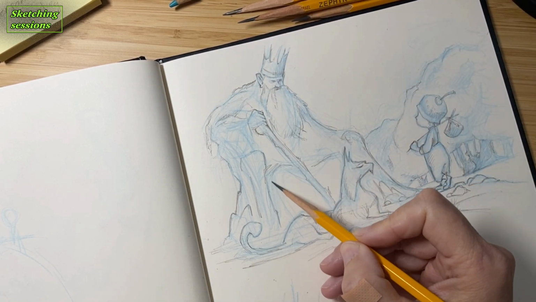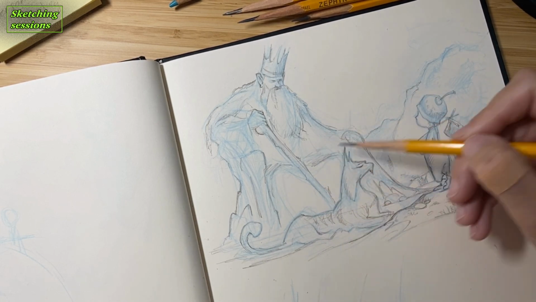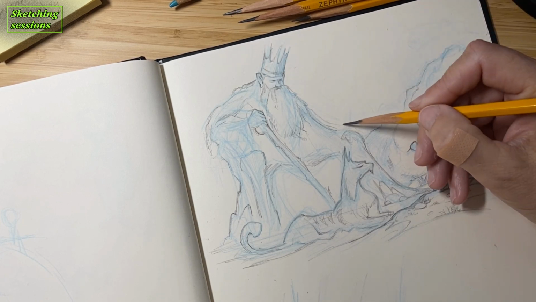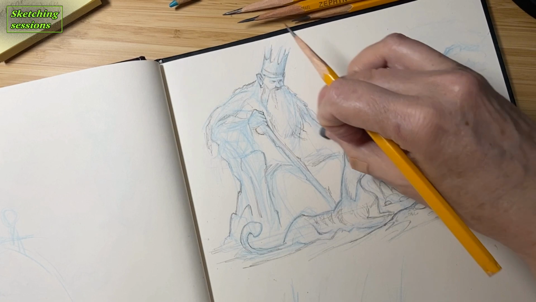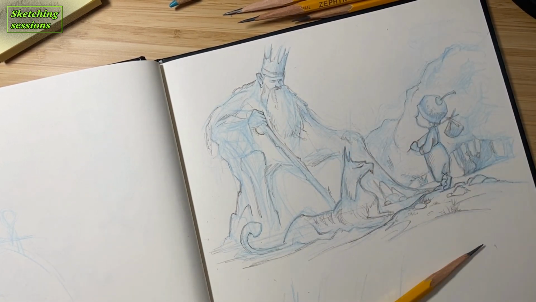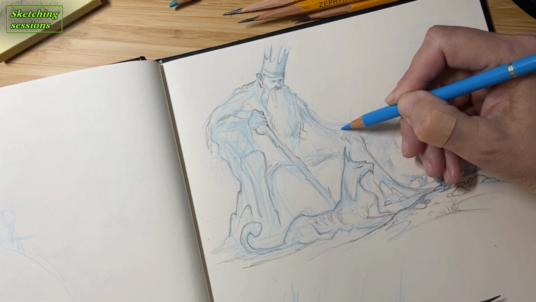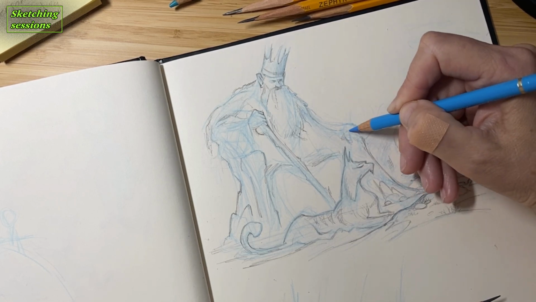Okay, about his posture. He's sitting, and I think I need to put his arm a little bit higher, to lift it a little bit, to draw it in this position. I think it will be much more interesting and believable.